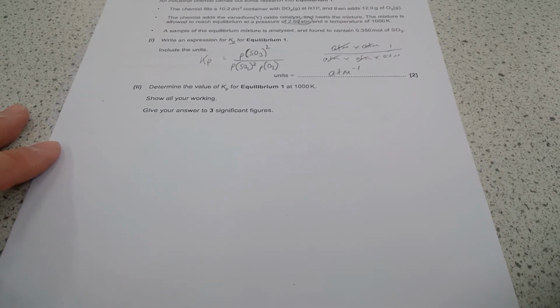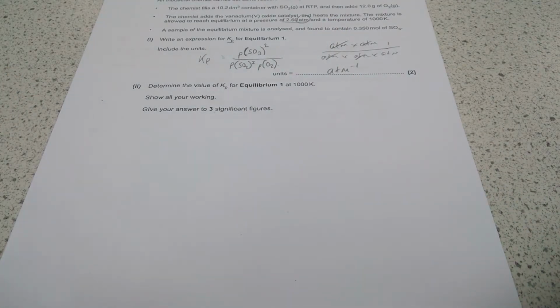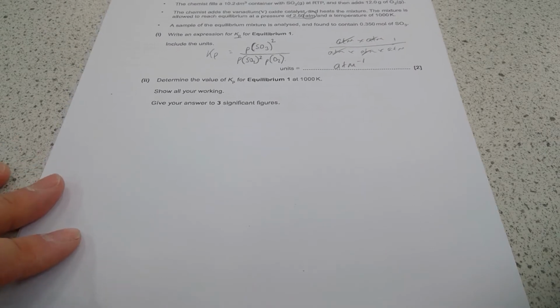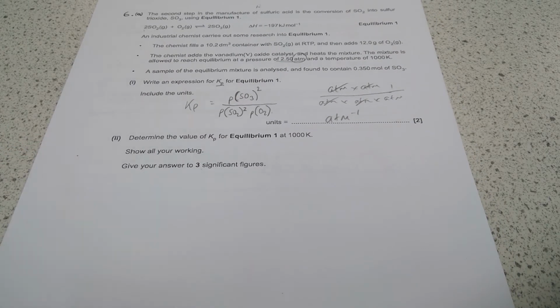Now let's look at the calculation. Determine the value of Kp for equilibrium 1 at 1000 Kelvin. Show all your working and give your answer to 3 significant figures. So like a previous question, we've got a certain number of sig figs to give our answer to. Try and keep the Kp expression in shot when we do the calculation, but let's look back at the information we've been given. What do we know?